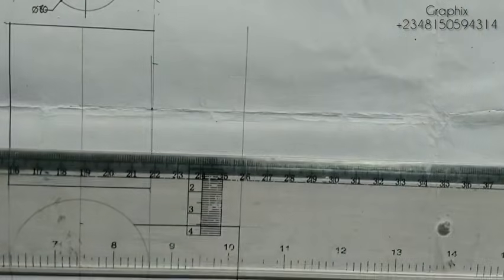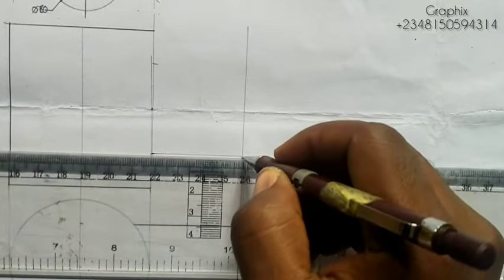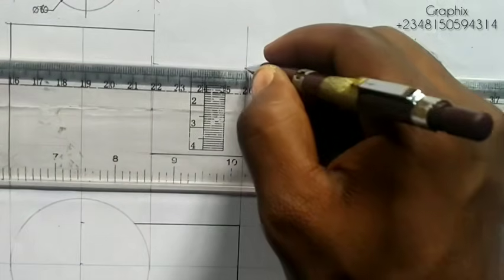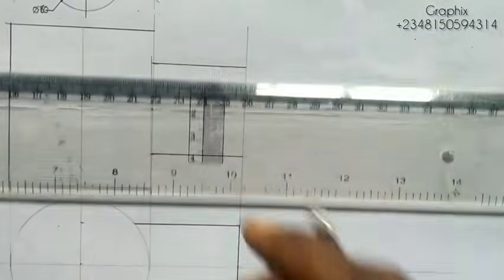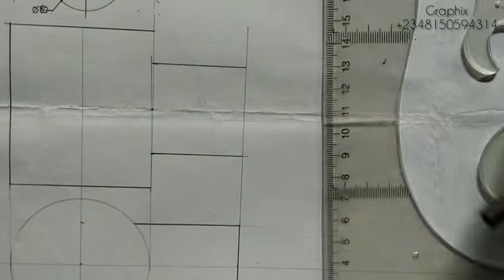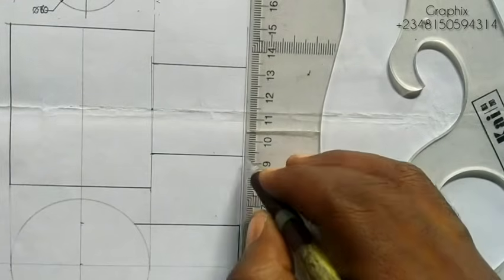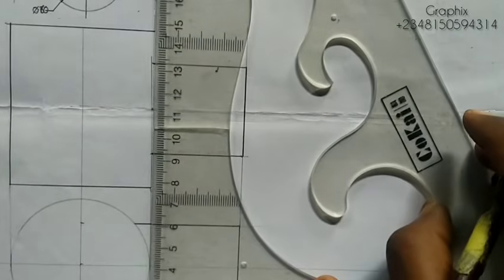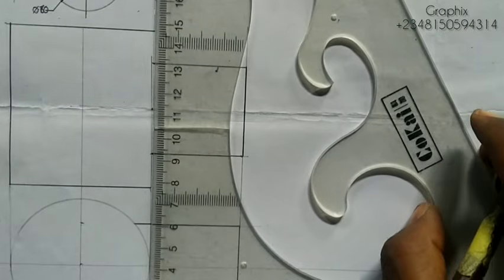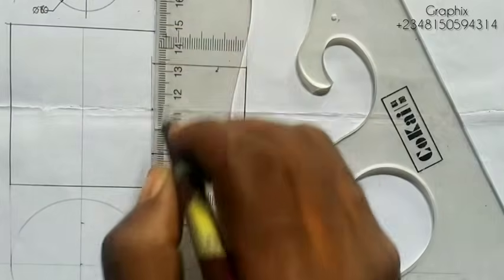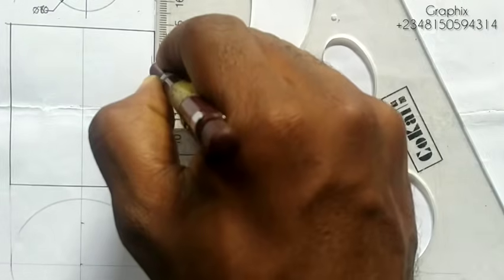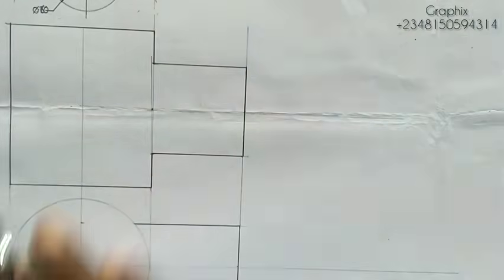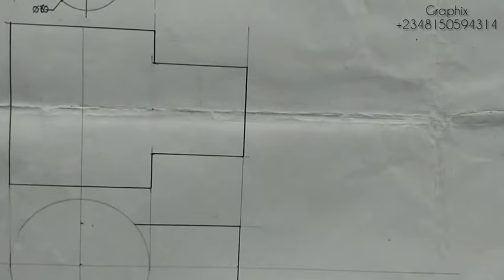So I'll take in from here to this point, and also take in from this point to this point. So now I've successfully gotten this. So I'm going to close it up, and I'm going to close it up too. Close it up too. So this is what we have successfully done. So this is what we have, right?